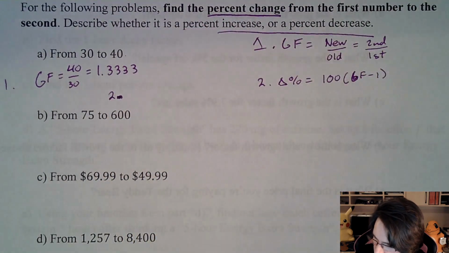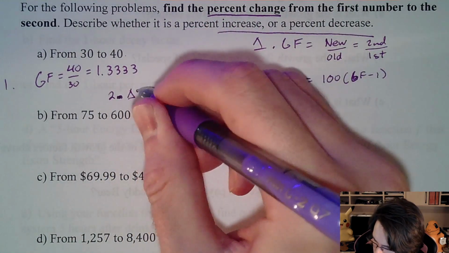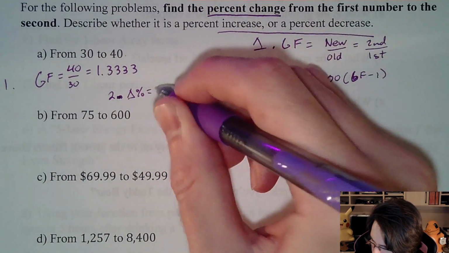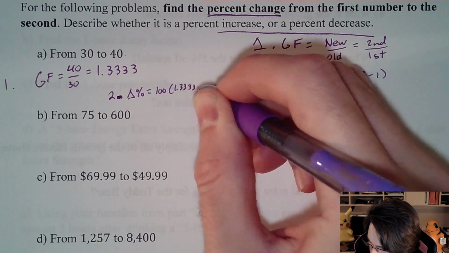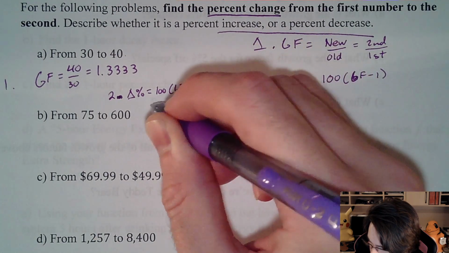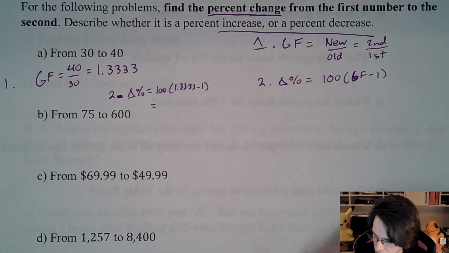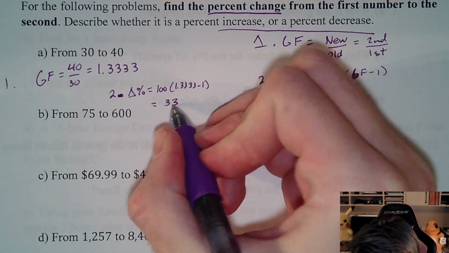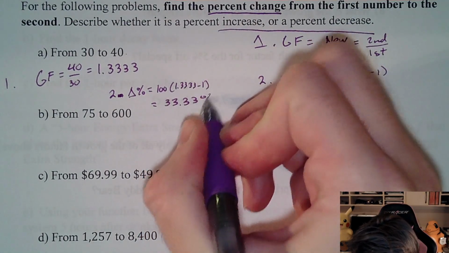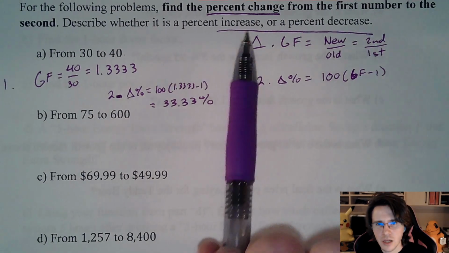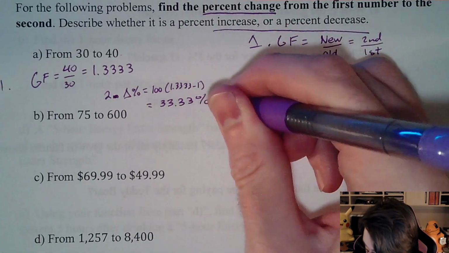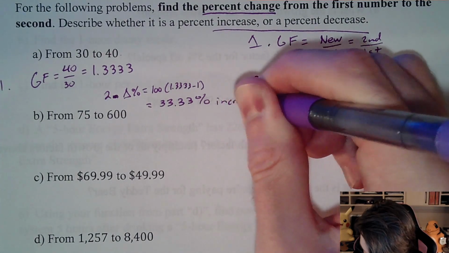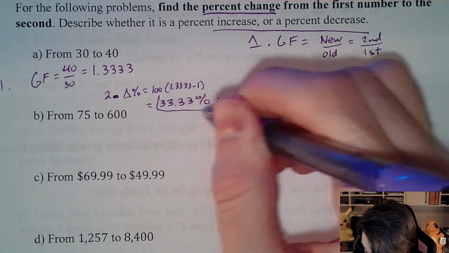Our second step, we have to find our change of percent. It's going to be equal to 100 multiplied by 1.3333 minus 1, for a final answer of 33.33%. And a percent increase is anytime this is a positive number. Percent decrease is if it's a negative. So this is an increase. And there we go.